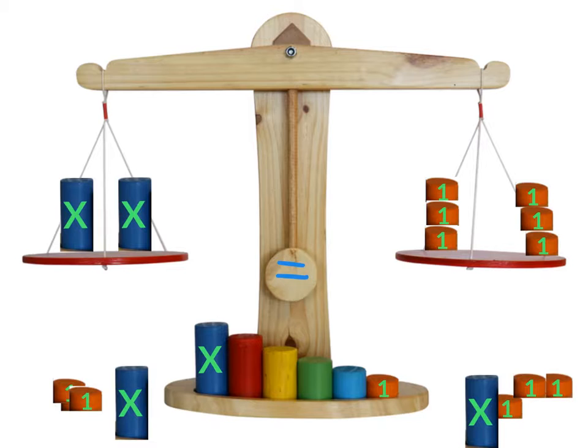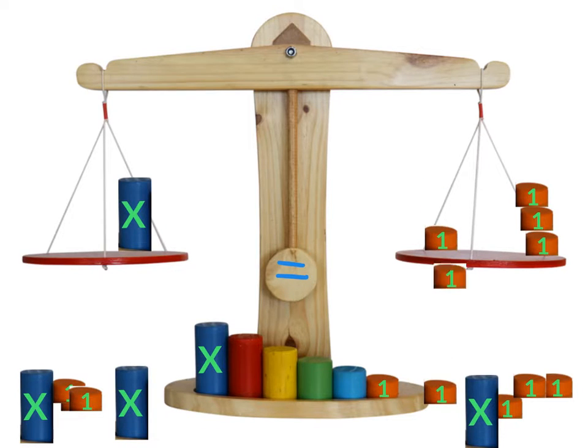And now I could actually remove the x from this side and remove the 3 from this side, and I get my answer, x equals 3. So this is just an intro, just to get you to better understand equations with variables on both sides.